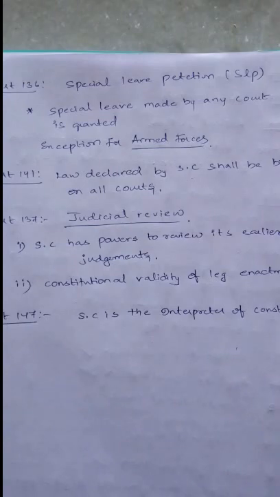Coming to Article 136, it is the special leave petition. This special leave is granted by the Supreme Court. If a High Court wants to take leave for dealing with any criminal case or civil case, it can approach the Supreme Court. It cannot approach for leave in some specific cases like armed forces.